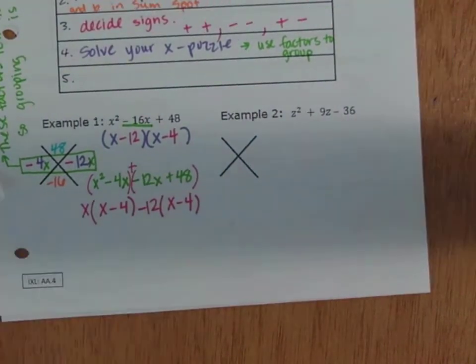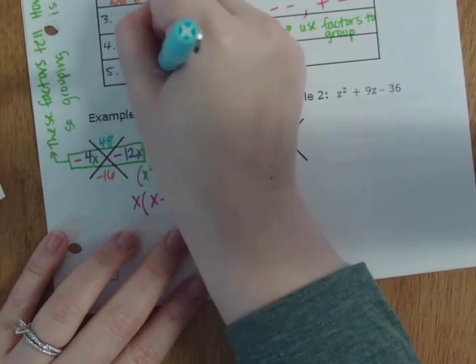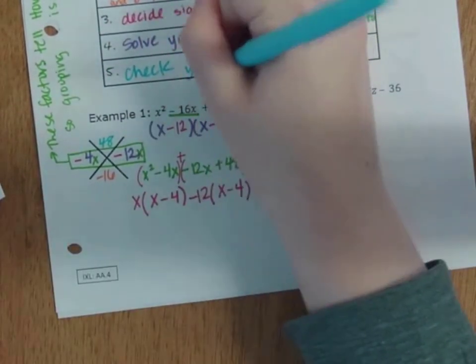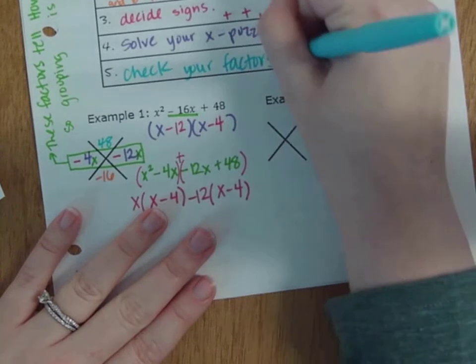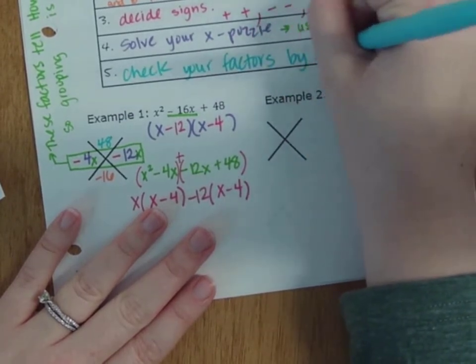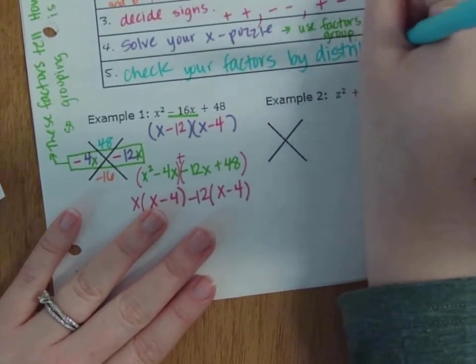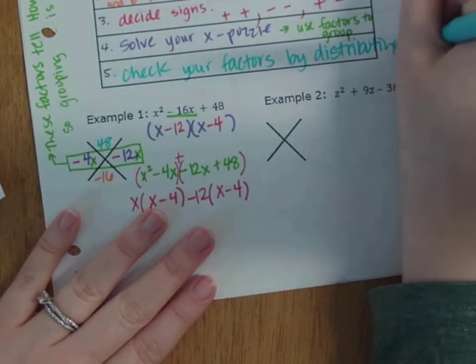Questions? You can always check your factors by distributing. And when we say distributing, I will most likely say FOIL.